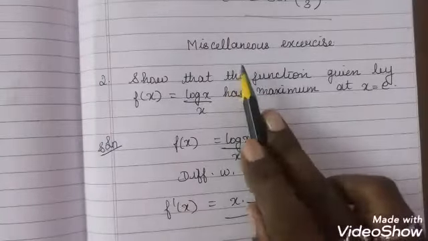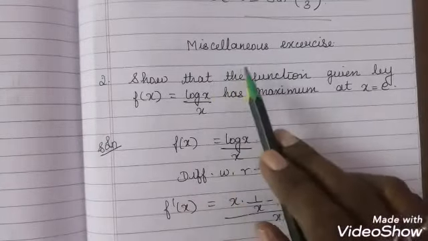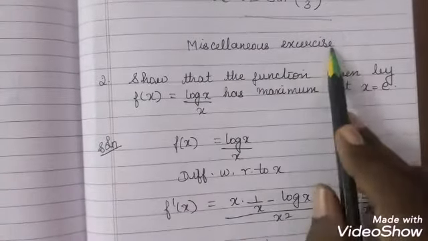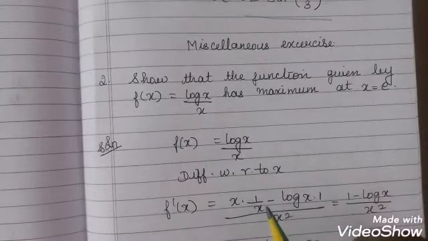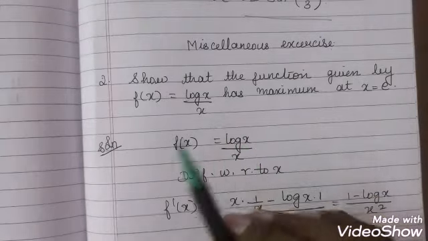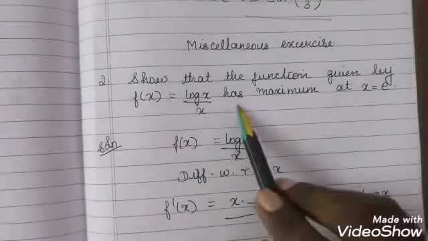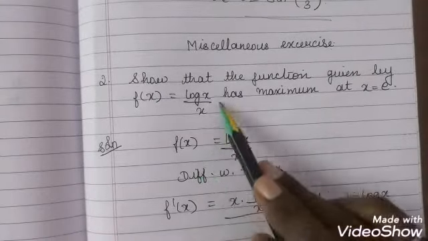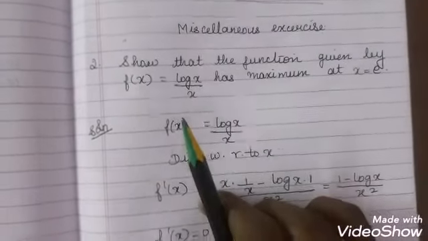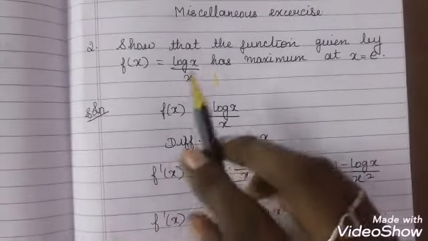So here in this video we are going to see the miscellaneous exercise for chapter 6. Under this miscellaneous exercise, mostly the last exercise, that is exercise 6.5, we did, no? So related to that problems as well as some maxima minima problems are there under the miscellaneous exercise here. So I'll start with the second question.